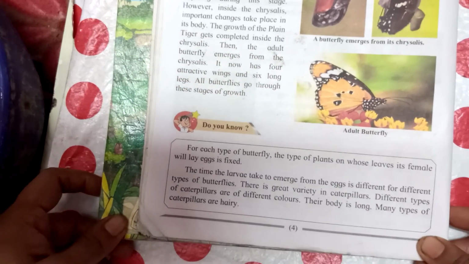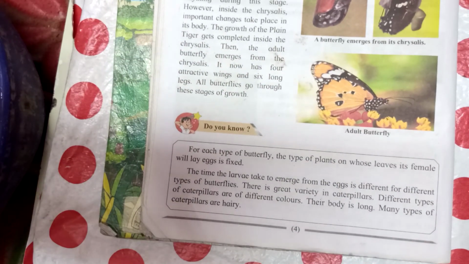Do you know now? For each type of butterfly, the type of plant on whose leaves its female will lay eggs is fixed. What does the female butterfly do? It lays eggs on the leaf. The time the larva takes to emerge from eggs is different for different types of butterfly. There is a great variety in caterpillars. Different types of caterpillars are of different colors. Their body is long. Many types of caterpillars are hairy.